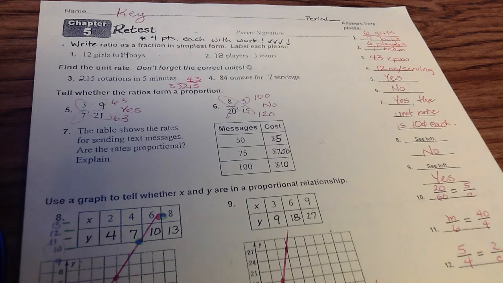So 215 rotations in 5 minutes. We don't care about 5 minutes. We want to know per 1 minute. To find the unit rate means per 1. So it's going to be 43 rotations per minute. And we can abbreviate that as RPMs.